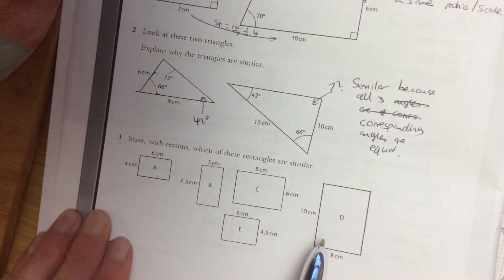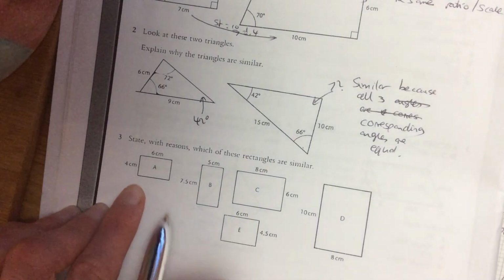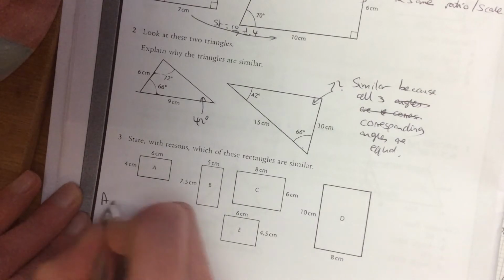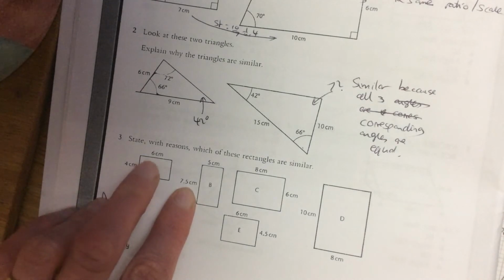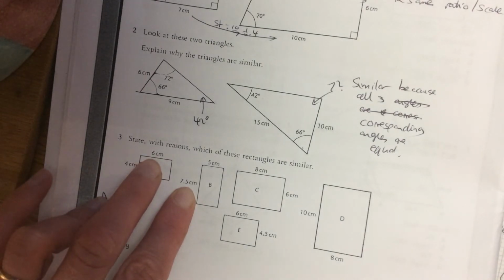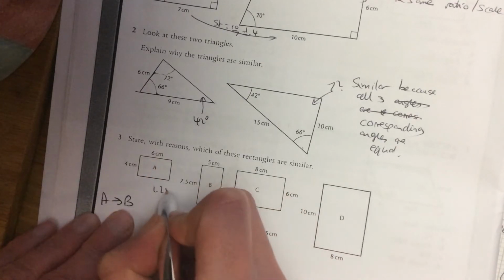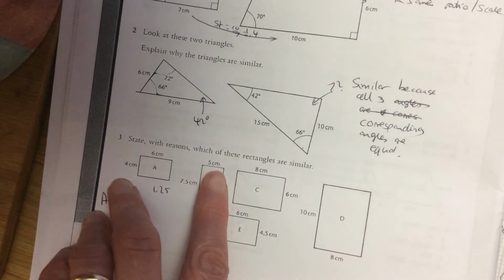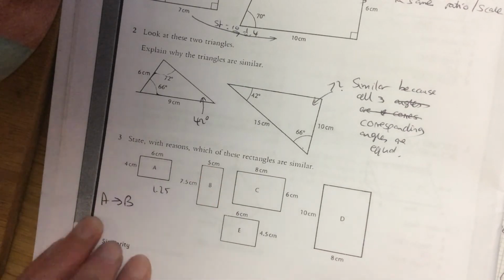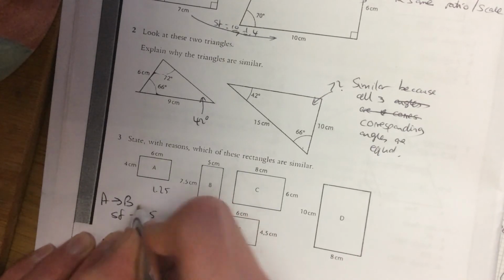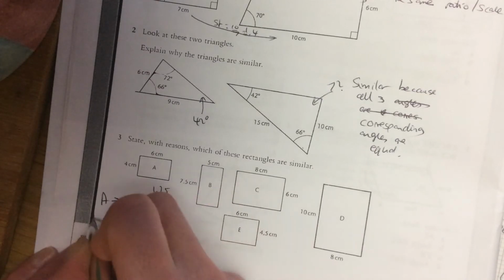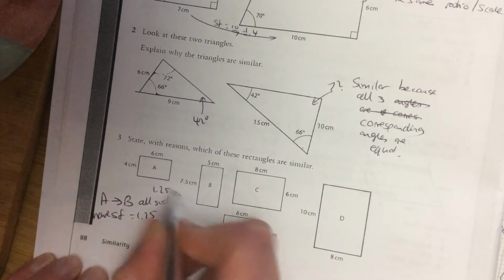Right, let's look at these. Why are they similar? So we're going to be looking at the sides. Right, there's quite a wee bit of work in this question. A to B. So if I take the longest side in B and put it over the longest side in A, I can see the scale factor is 1.25. So I'm just going to write that down. Is it the same for the shorter sides? 5 divided by 4 is also 1.25. So A to B, scale factor 1.25. So you could write down all sides have scale factor 1.25.